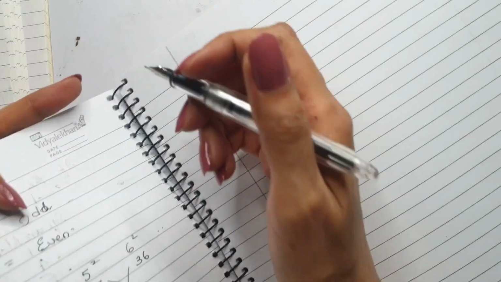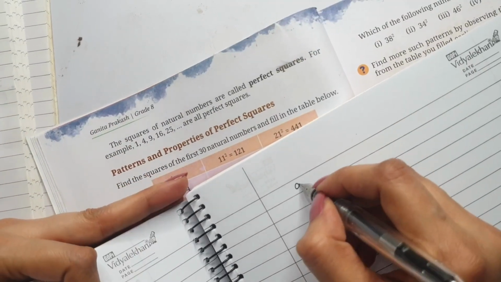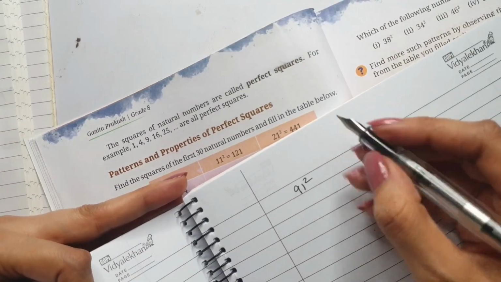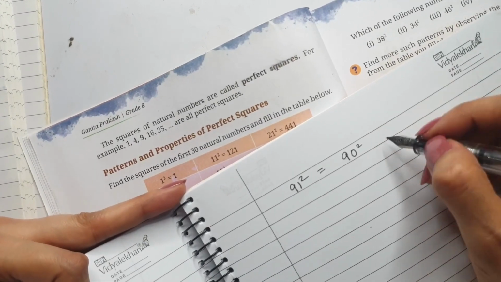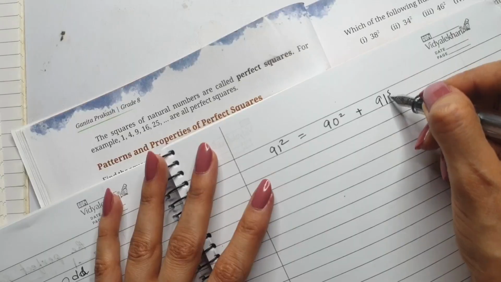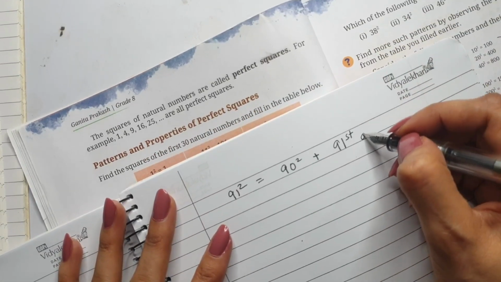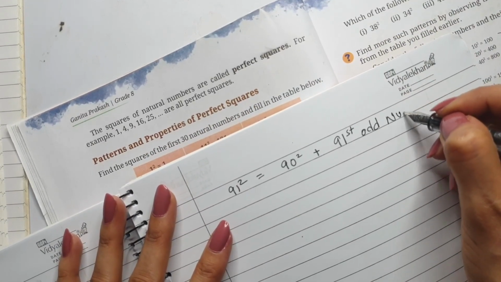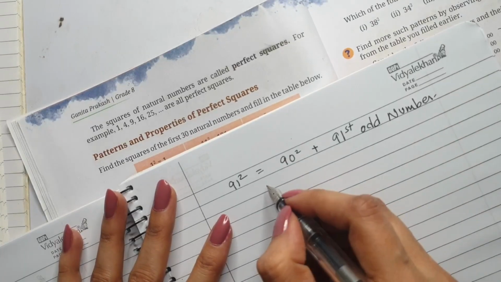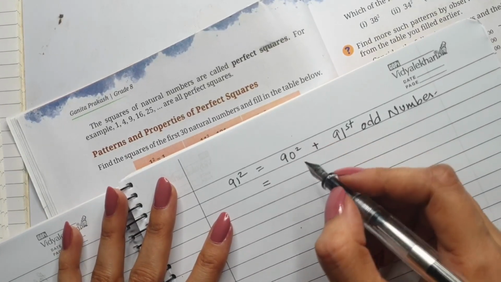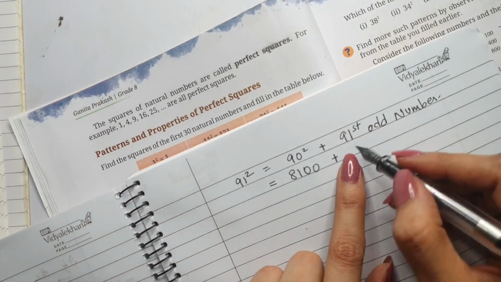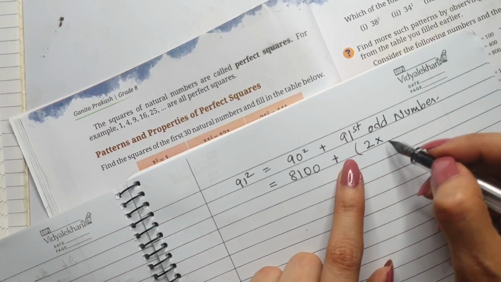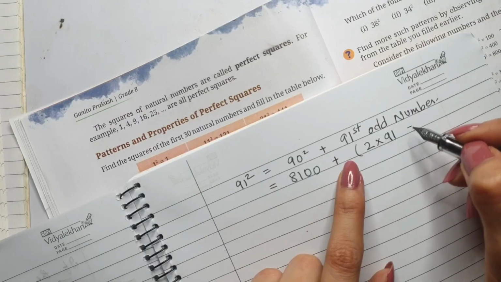So once again, if I want to check what is 91 square, I said that it's 90 square plus the 91st odd number, which is 8100 plus, now we know this is 2n minus 1.